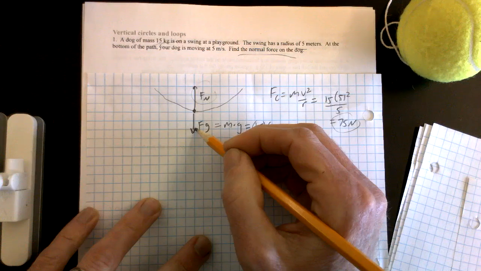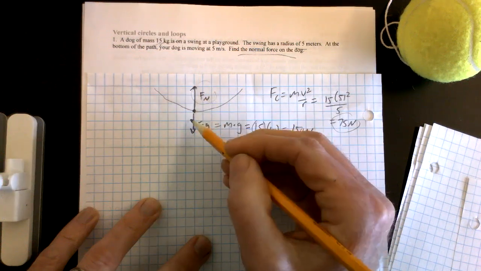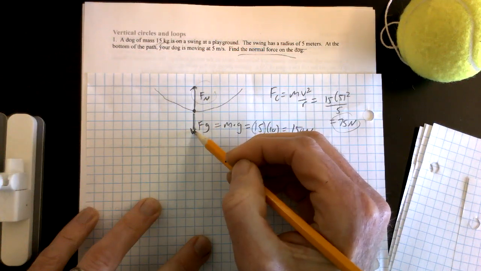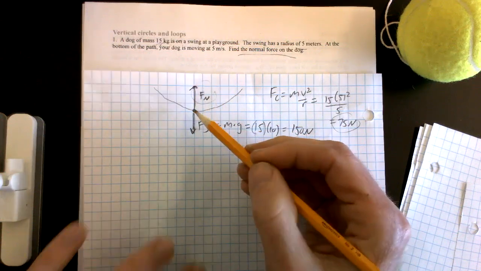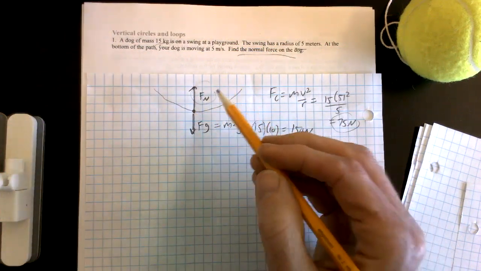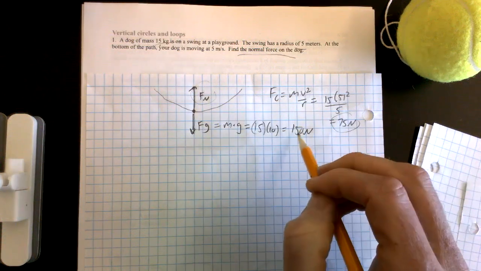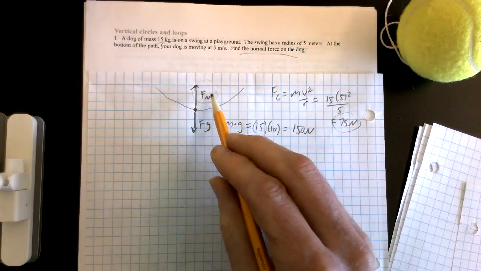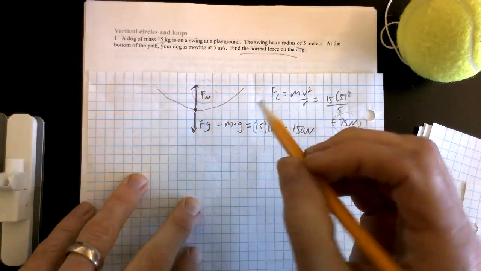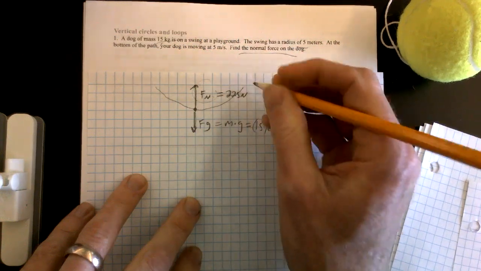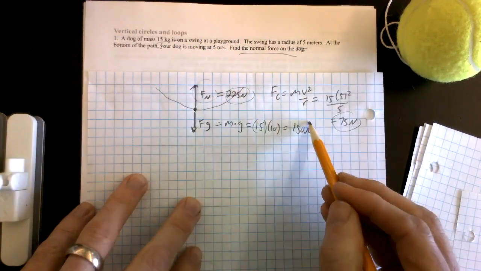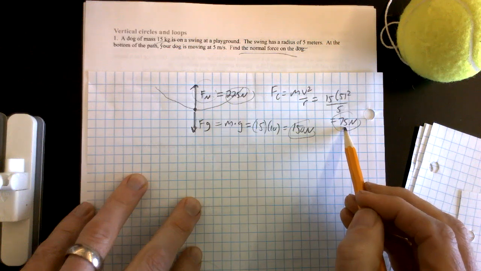We've got this pulling down, so this minus this has to equal 75 total. I need a net force of 75 in the upward direction to be my centripetal force, right? So if I have a net result of 75, 150 down, then this one must be 150 plus 75. So this one must be 225 newtons, right? So when I take this minus this, then I get my 75 newtons overall.